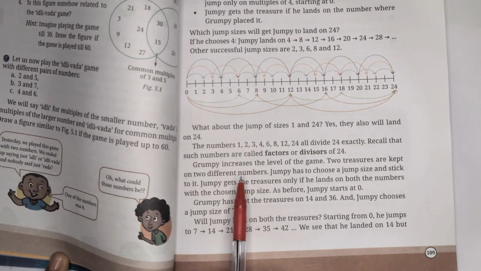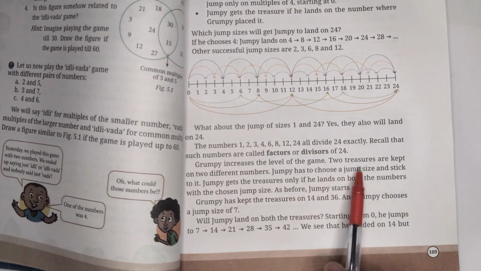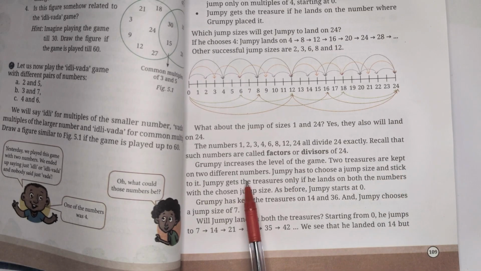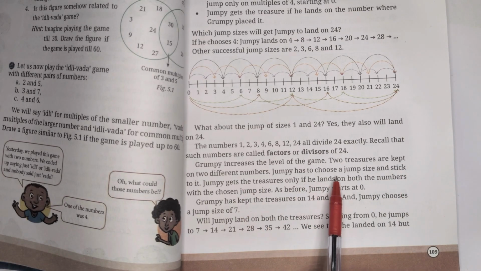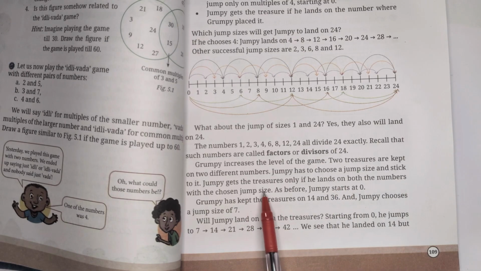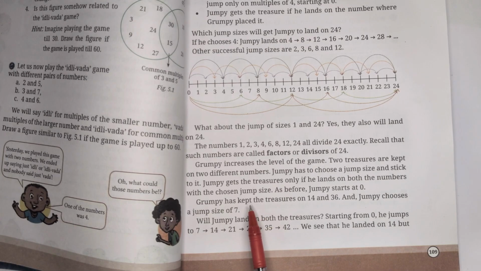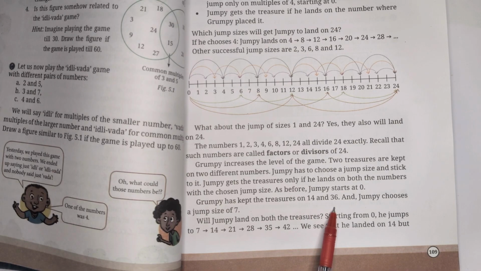Now Grumpy increases the level of the game. 2 treasures are kept on different numbers. Jumpy has to choose a jump size and stick to it. Jumpy gets the treasure only if he lands on both the numbers with the chosen jump size. So same as that game, here the numbers are 14 and 36. So we have to find out the factors of 14 and 36 and the common factors.